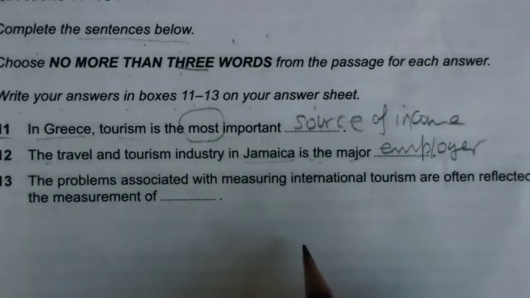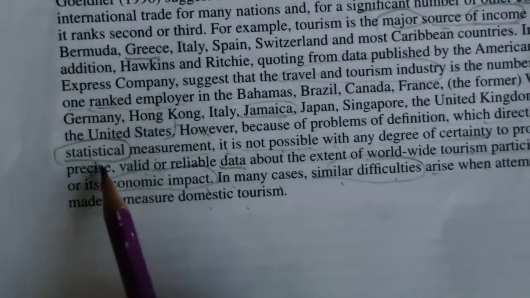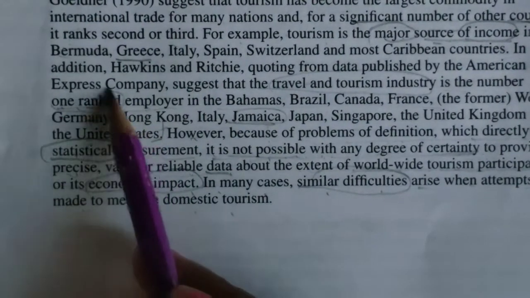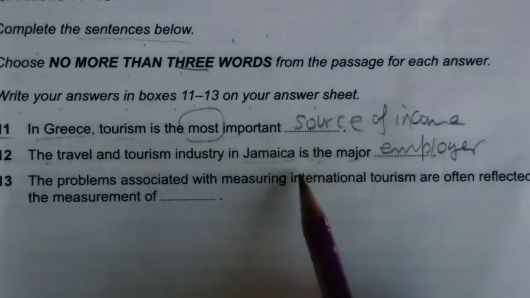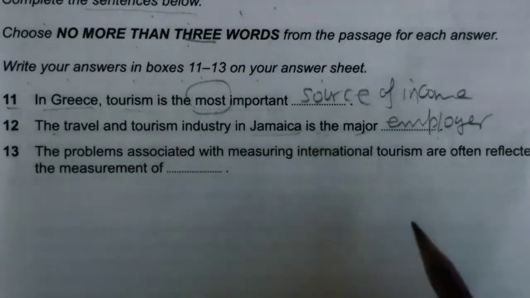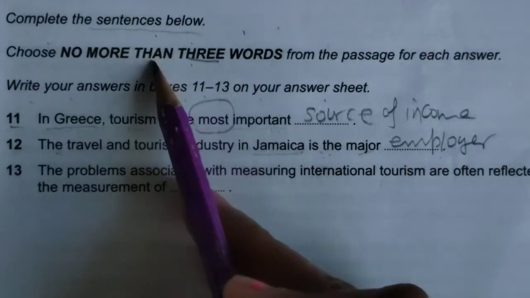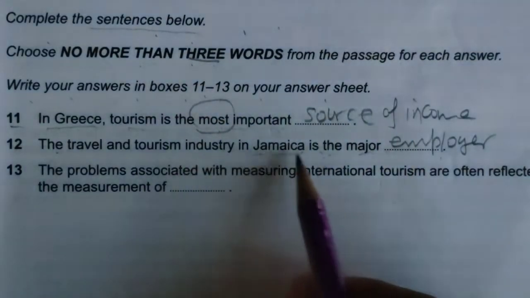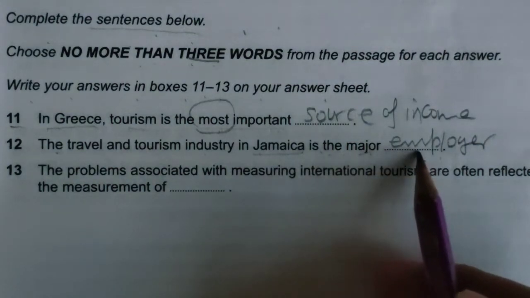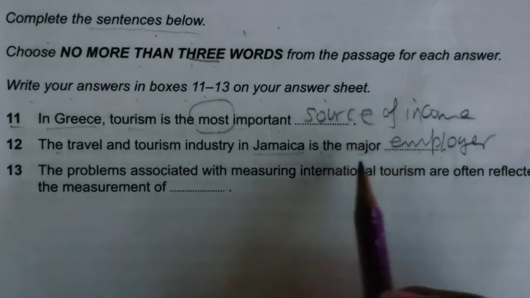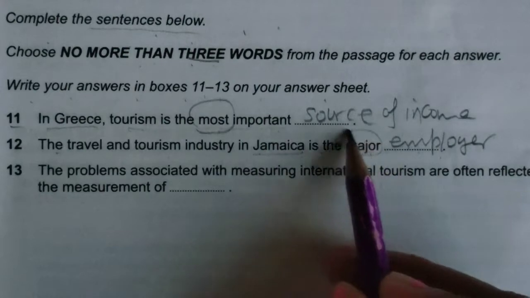We can remove the words 1 ranked employer, as there is no use of writing them. They only want the word major employer. Though you may think we are allowed to write 3 words, there is no use of writing it. In Jamaica is the major employer. 1 ranked employer is nothing. They are not asking you to put an adjective with them, so major is already given.